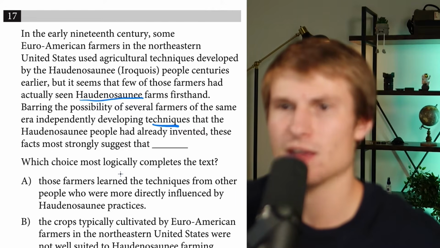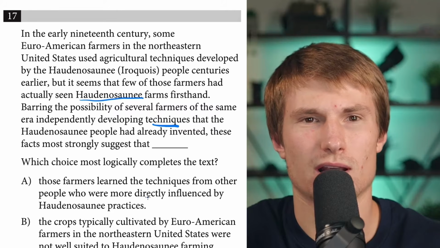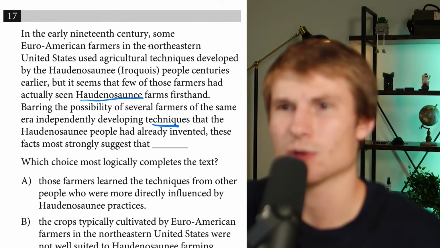So we have option A, those farmers learn the techniques from other people who were more directly influenced by Haudenosaunee practices. That would probably be what most logically completes the text. Okay, unless we were stating somewhere earlier that they never interact directly with each other.